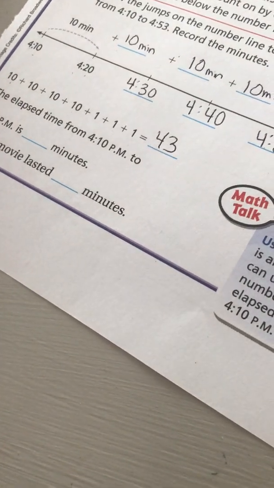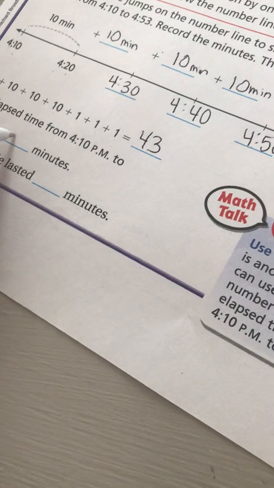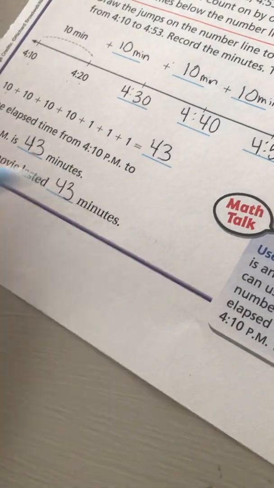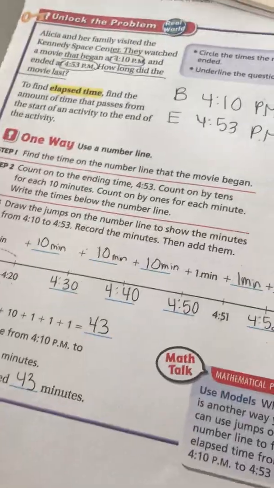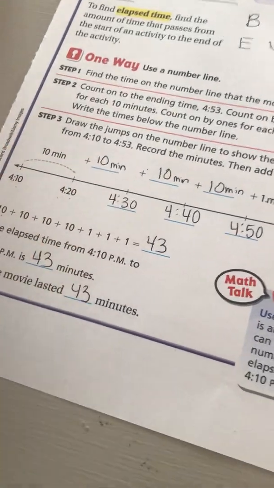So the elapsed time from 4:10 p.m. to 4:53 p.m. is 43 minutes. So the movie lasted 43 minutes. Again, this first page is redundant, meaning it kind of does things over and over again, shows you all the little steps.